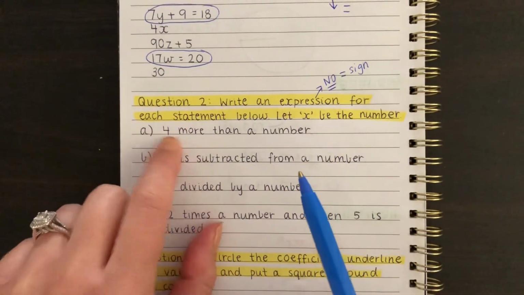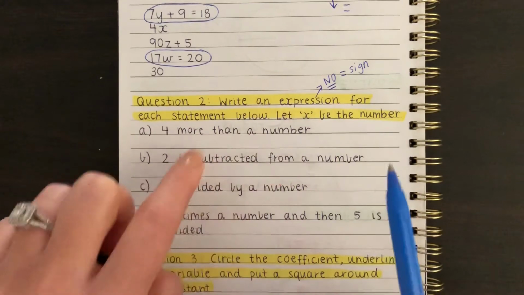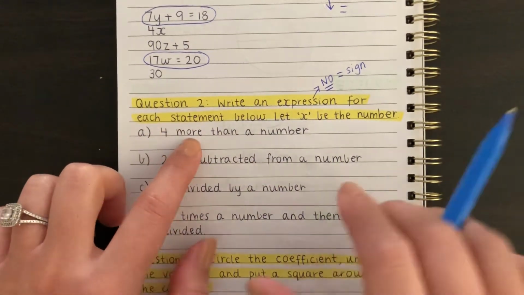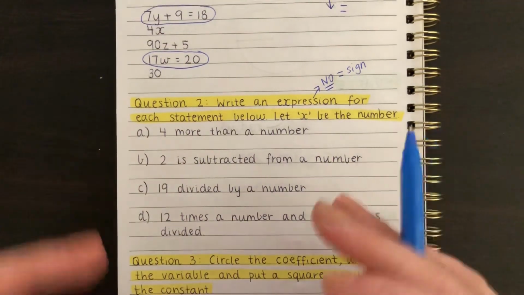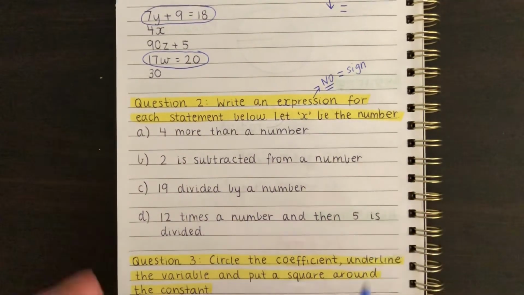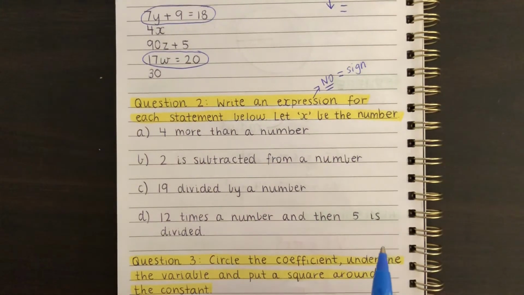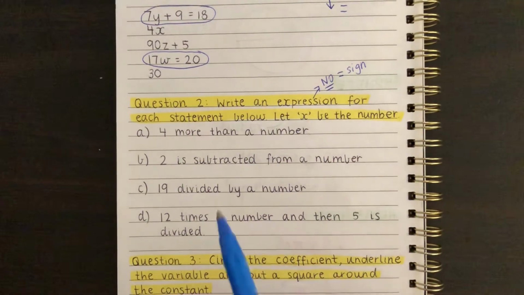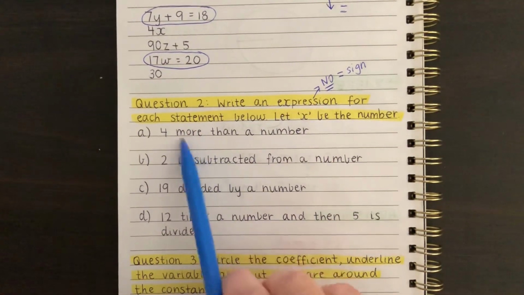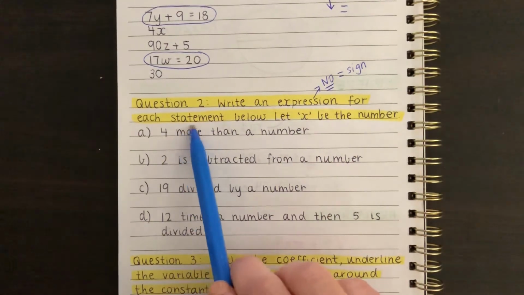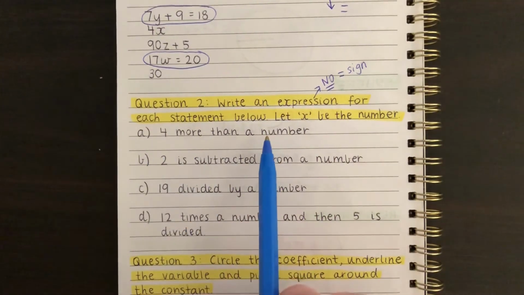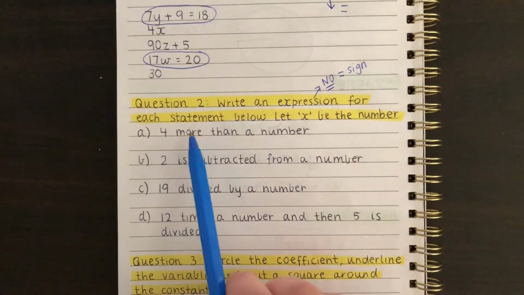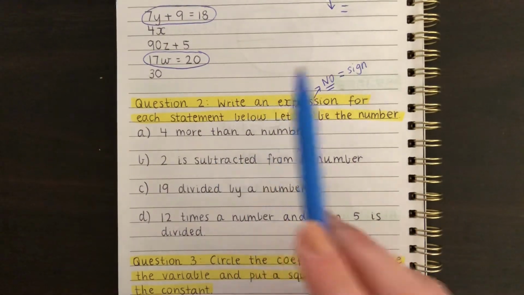So for 4 more than a number, you need to think to yourself, what is another word for more? Does more mean subtracting or taking away? Does it mean dividing? Does it mean adding? Does it mean multiplying? Does it mean squaring, square root? What does more mean? That's the hardest part of questions like this, figuring out which sign you're meant to apply to the question. Once you figure that part out, the rest of it is easy, okay?